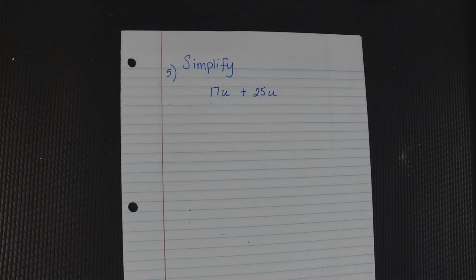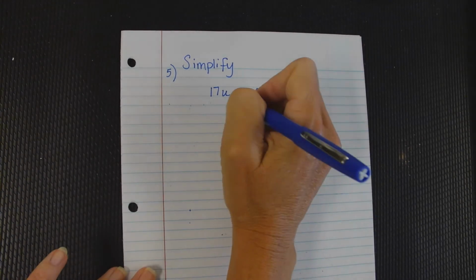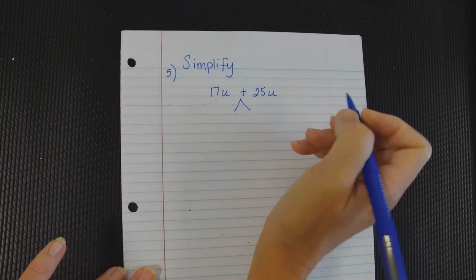You have two terms. The directions simply say simplify. Okay, I'm going to show you this two ways.